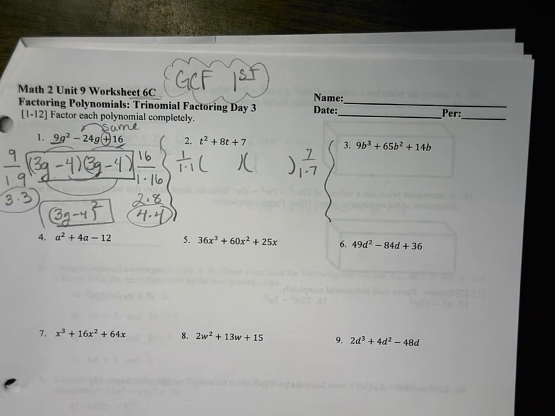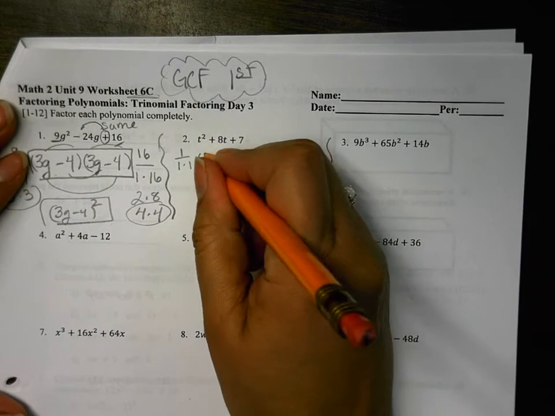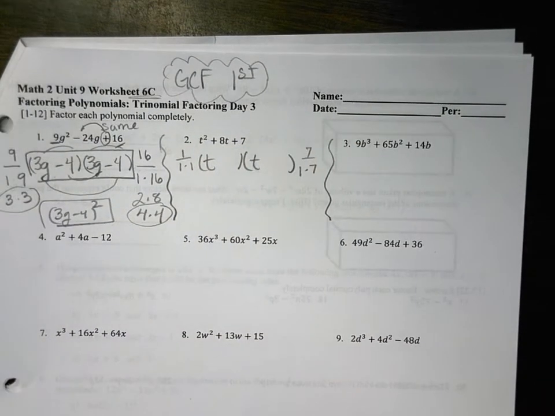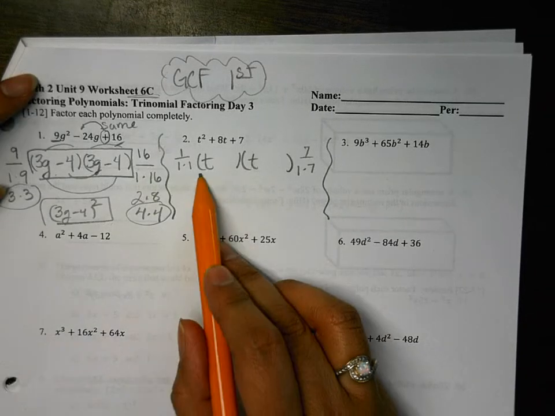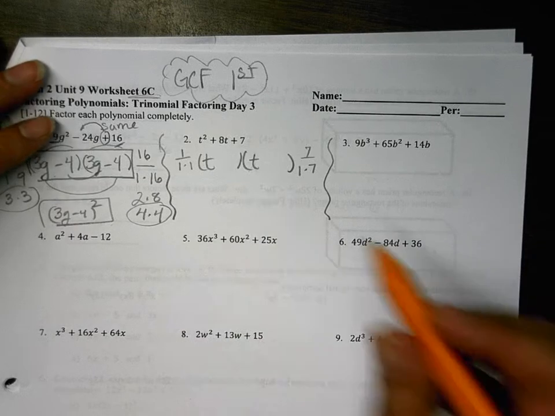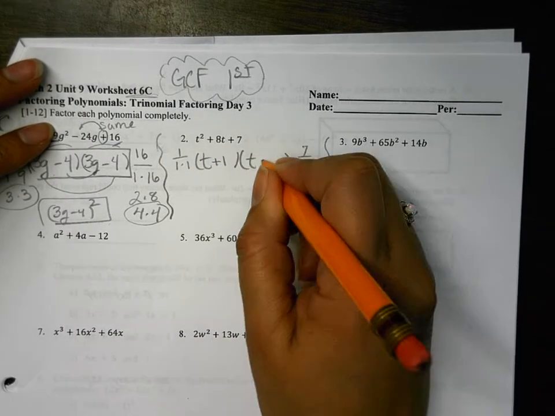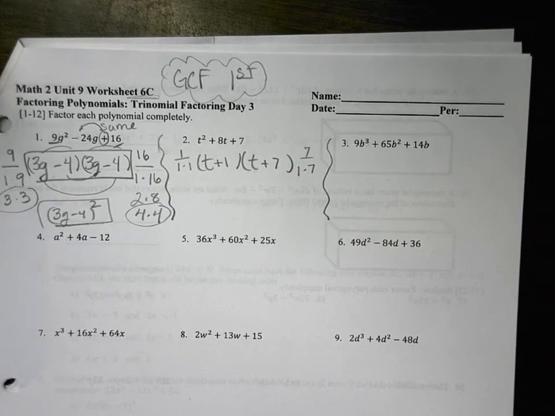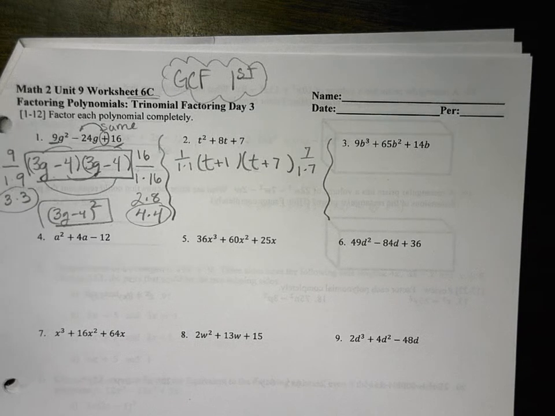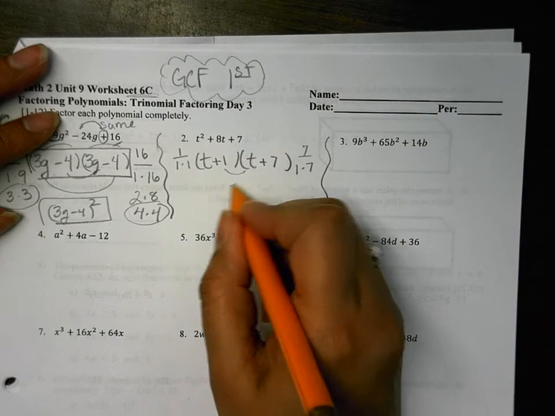You were supposed to do it on your own, and you were talking, so I thought you were done. You should get 1 and then x plus 1 and x plus 7. Yes. Or x plus 7. It doesn't matter, because they both have a coefficient of 1. Okay, so I heard t plus 1 and t plus 7, or t plus 7, t plus 1.